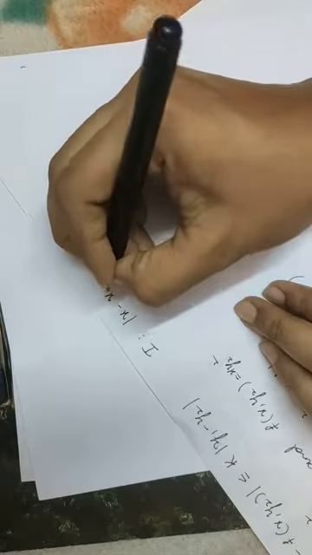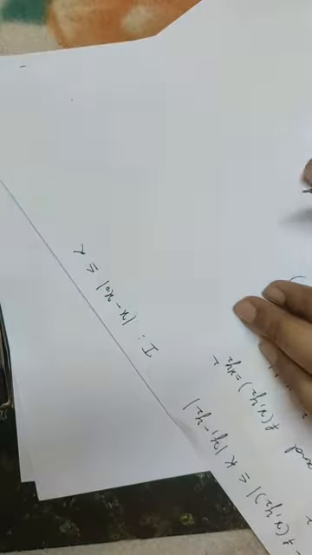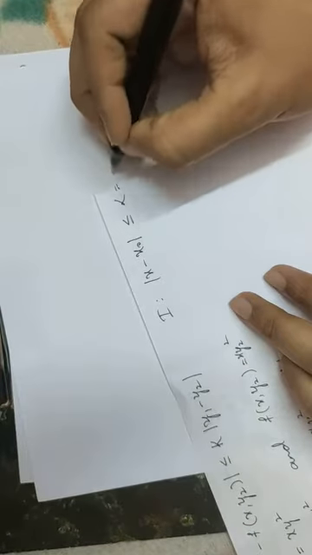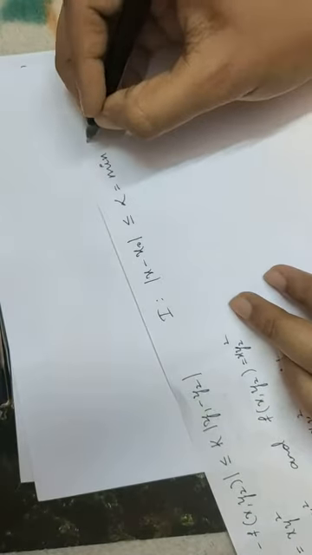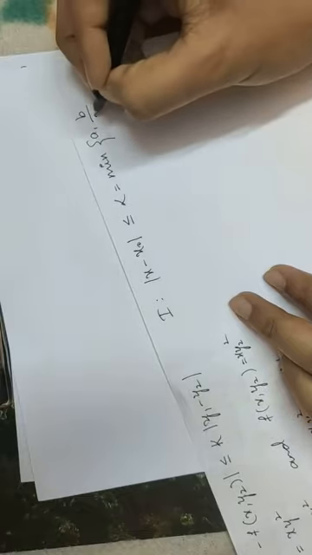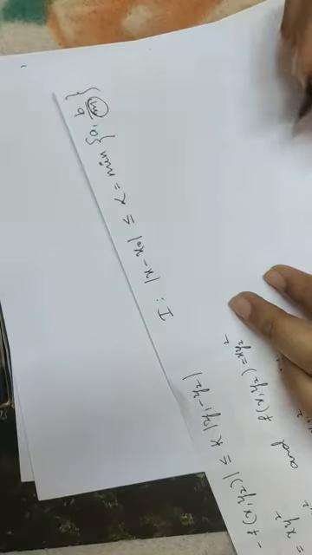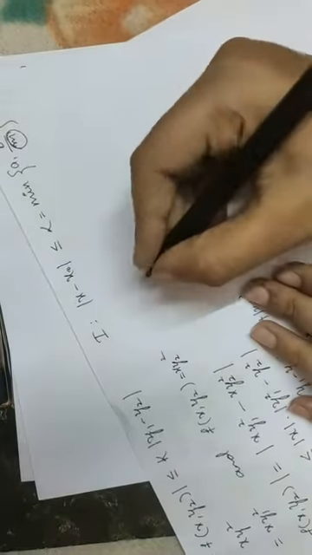And this approximation converges on an interval. They have given the interval also. The given interval is I: mod x minus x naught is less than or equal to alpha, and this alpha is equal to the minimum of a comma b by M. Here this M is some constant value; you can choose any value for that.